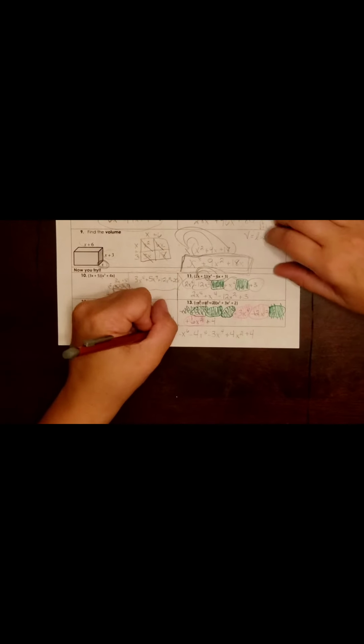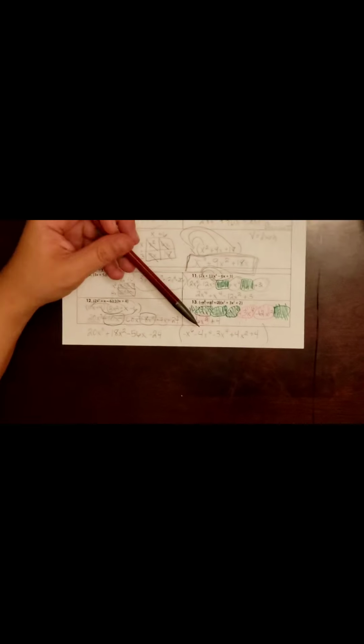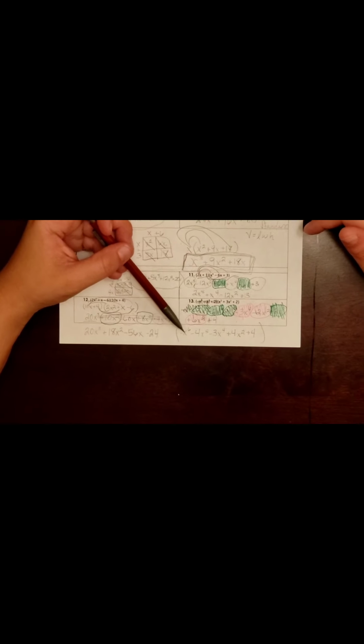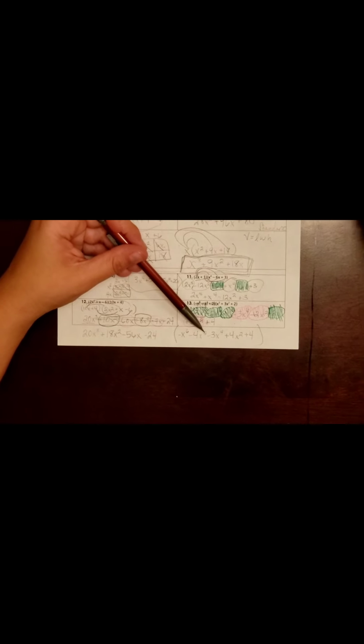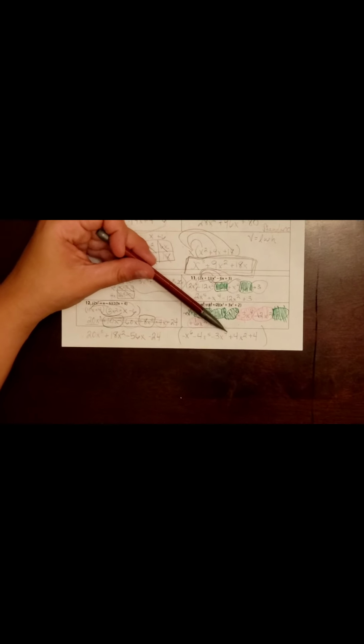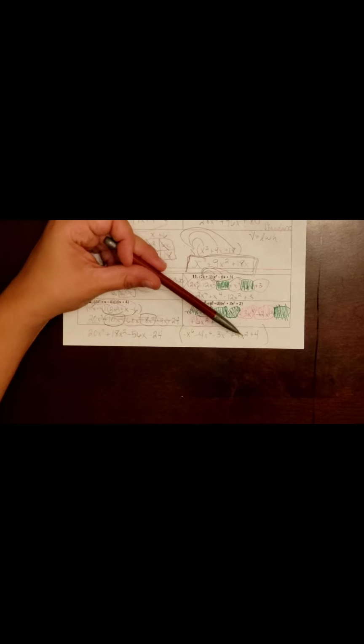So we bring it down. And it's beautiful. It's already in standard form, so we don't have to switch anything around. Our answer, believe it or not, this is simplified, is negative x to the 6th power minus 4x to the 5th power minus 3x to the 4th power plus 4x to the 2nd power plus 4.